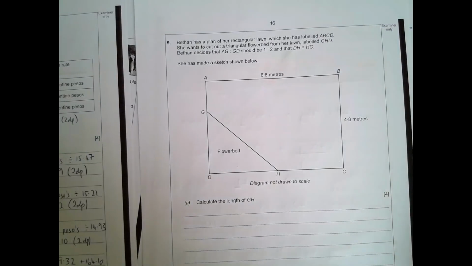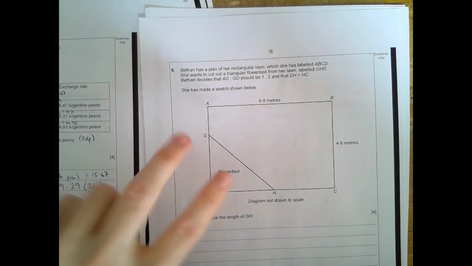Okay, question 9. Bethan has a plan of her rectangular lawn. She has labelled A, B, C, D. So there's my rectangular lawn. She wants to cut out a triangular flower bed of her lawn labelled GHD.